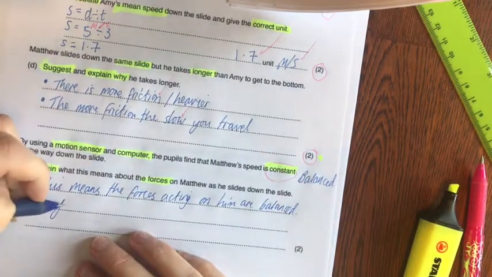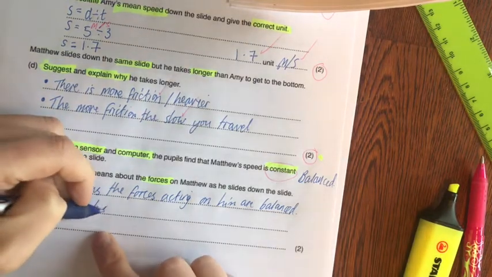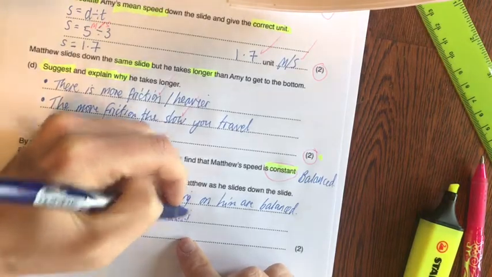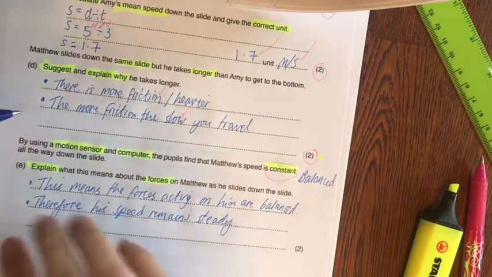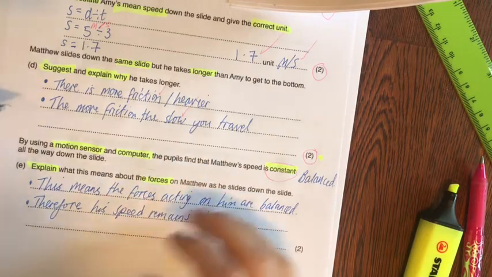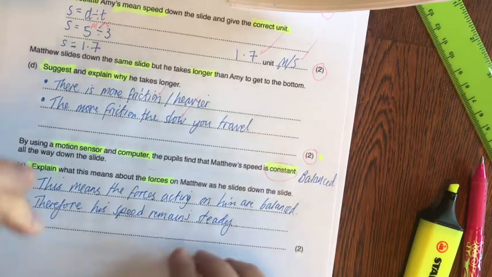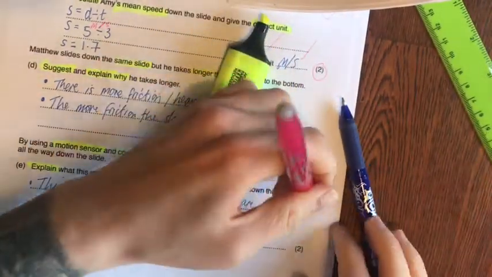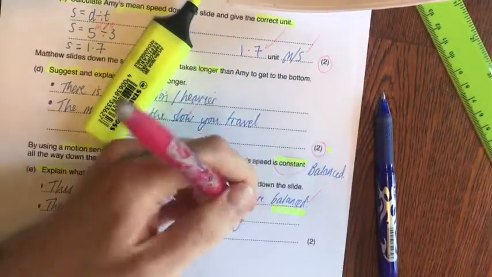Therefore, his speed remains steady. So remember, it's only if they're unbalanced where you can get a change happening. So change of direction, change of speed, starting and stopping. If there's a balanced force, you can't have a change happening, remember. So 1 mark for saying that the forces are balanced, and 1 mark for explaining what that means, so that it's going to stay steady, okay?